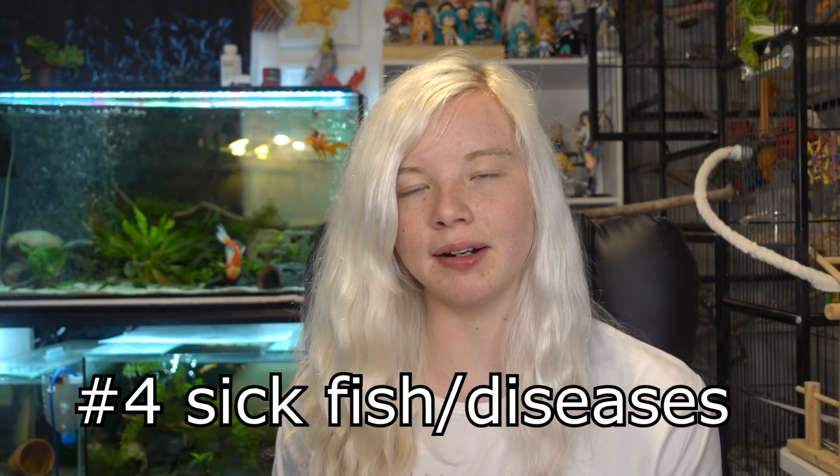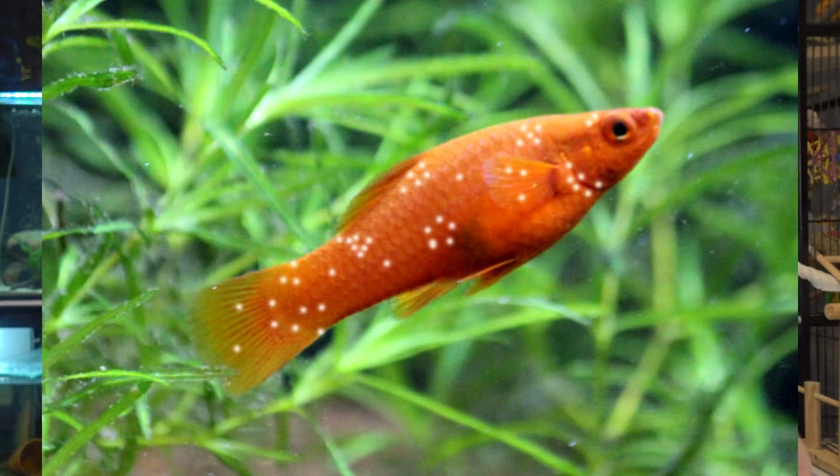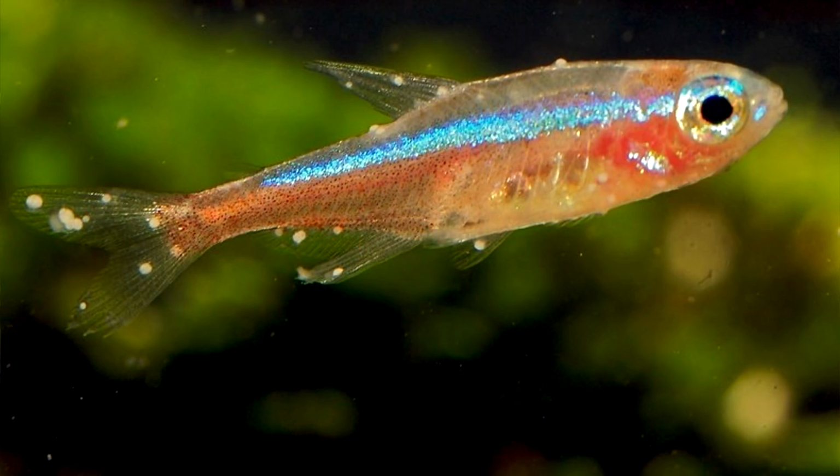Dying fish kind of is in a similar category as fish getting sick and getting diseases. Diseases is something everyone usually will experience in their fish keeping time. One of the most common ones is white spot. I feel like everyone deals with that at some point. Thankfully, white spot is very easy to fix, so usually once you notice it with your fish, get some medication real quick, they should all be fine. But if you don't take action, then you can lose your fish.